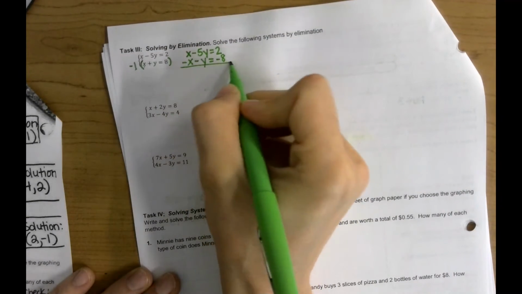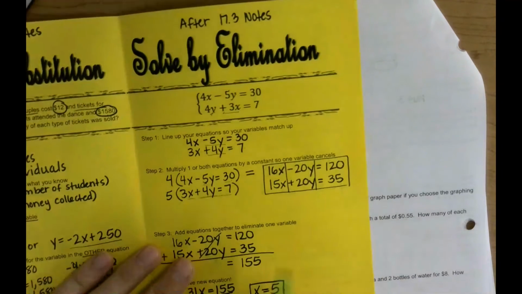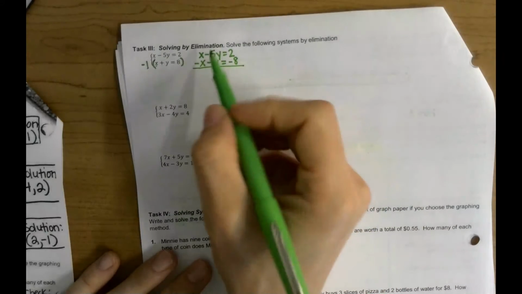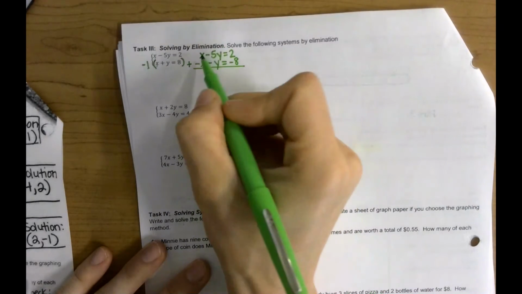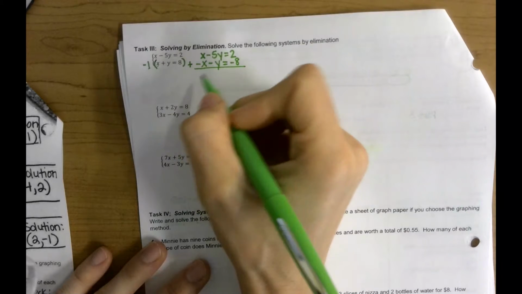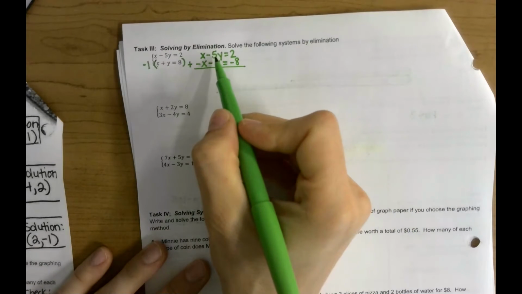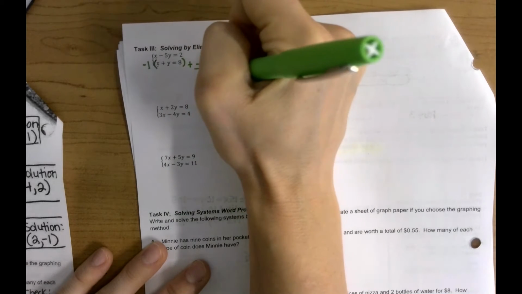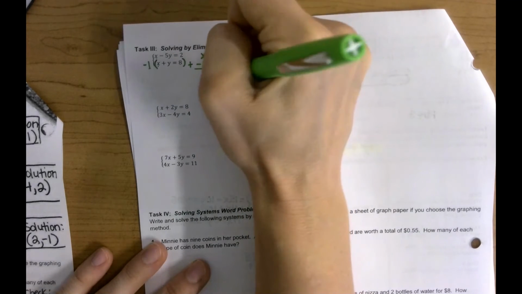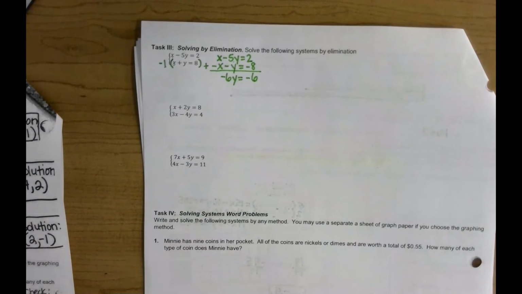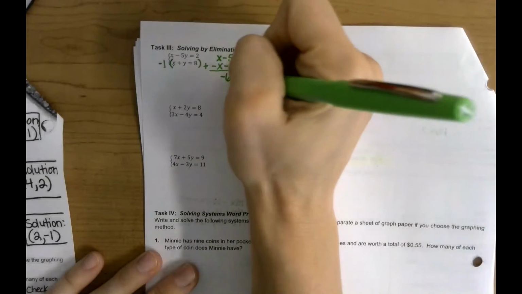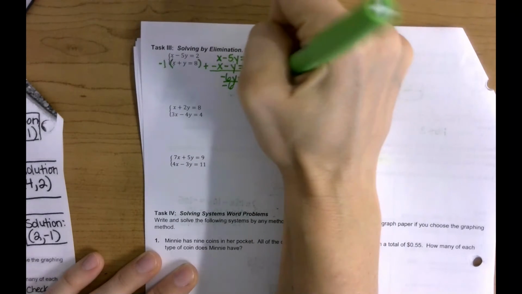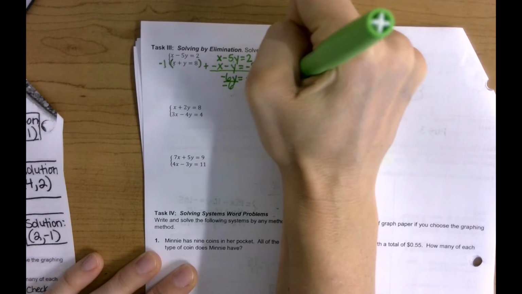All right, then going back to your foldable, step 3, add equations together to eliminate one variable. So now I need to add these together. x plus negative x cancels out, so I don't need to write anything. Negative 5y plus negative y is negative 6y. And 2 plus negative 8 is negative 6. So now I have negative 6y equals negative 6. All right, now I solve for y, divide by negative 6 both sides. y equals 1.